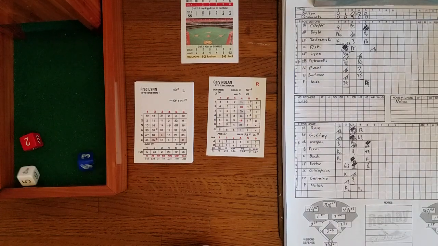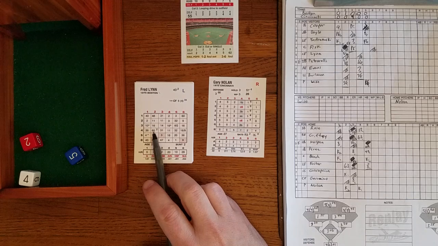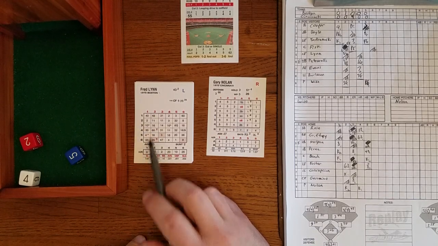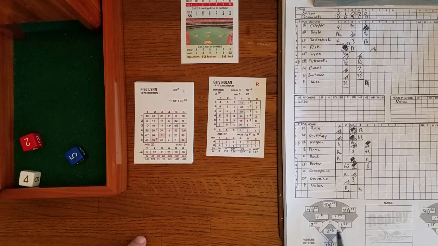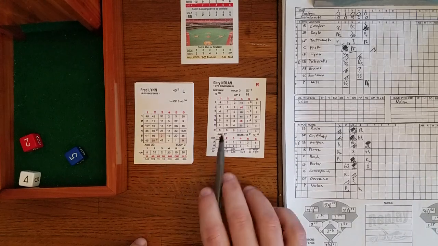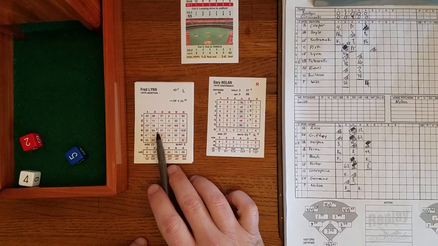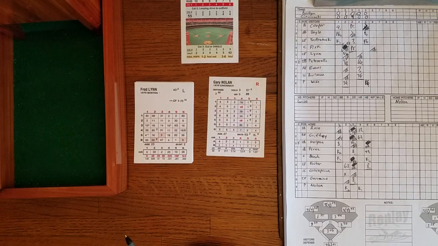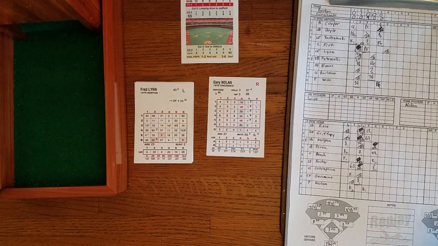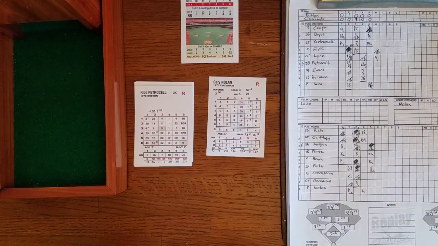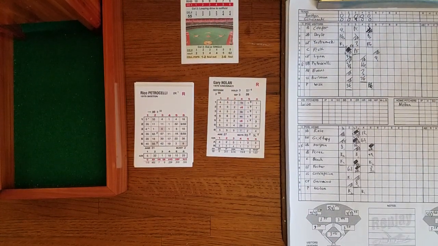Here's Fred Lynn. 2-4. 2-4 is a 60 with a raised number of 2, but since it's not in orange, this number will not change. And all the outfielders for the Reds have ranges of 5s or 3s, so it doesn't matter who he hits it to, he's going to make the catch because that's higher than the 2. And the blue die is a 5, so technically the blue die being a 5 means it's the right fielder Griffey, who has a range of only 3, but it's good enough to make this play. And Lynn is out of there. Here is Petrocelli.